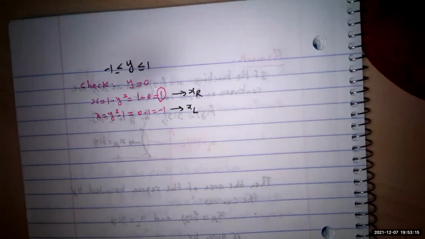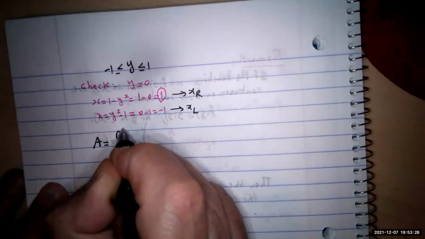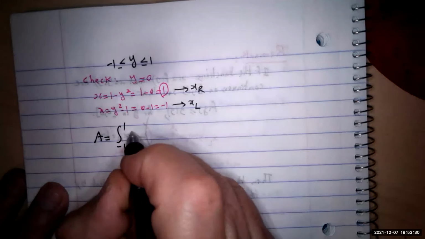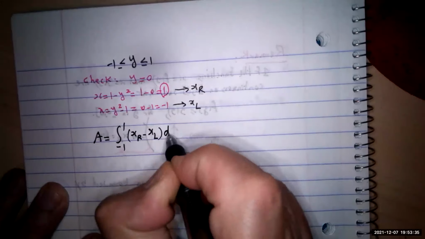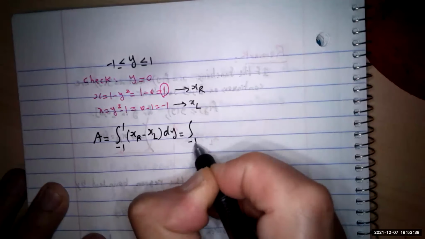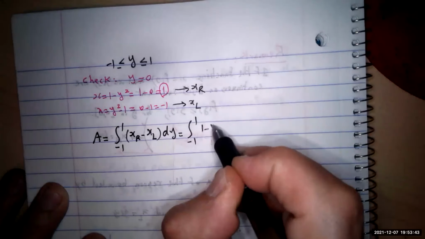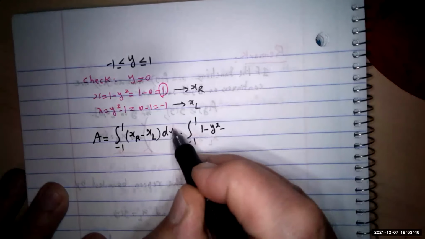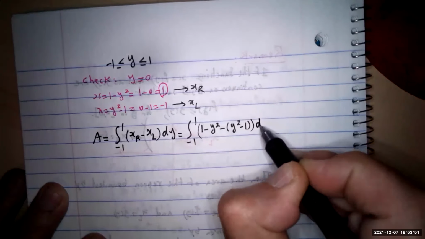Even if you don't check it, as I told you, just integrate the difference. If it's a positive number, you got it. If it's a negative number, change it. So not a big deal. But the area now is going to be the integral from negative 1 to 1 of the function to the right, the bigger one, minus the function to the left, the smaller one, dy. So negative 1 to 1. The function to the right is 1 minus y squared, minus the function to the left, y squared minus 1, dy.